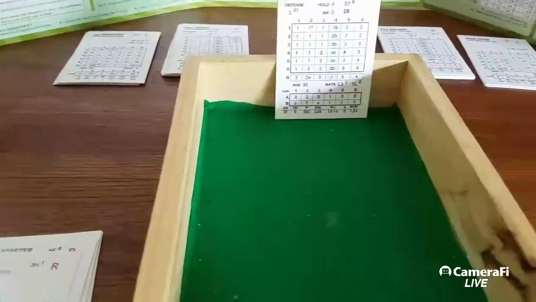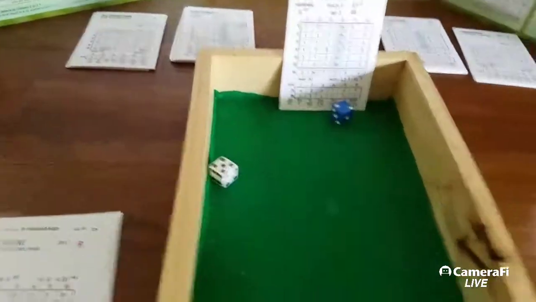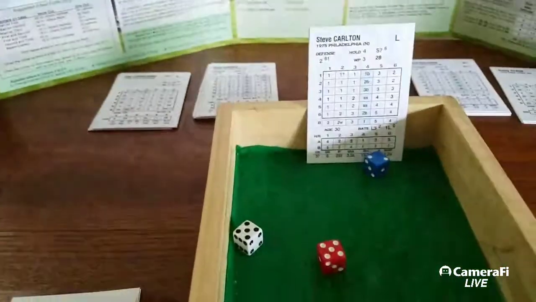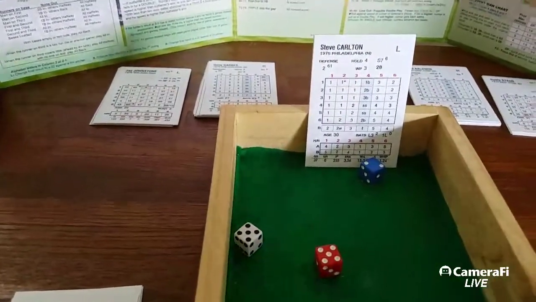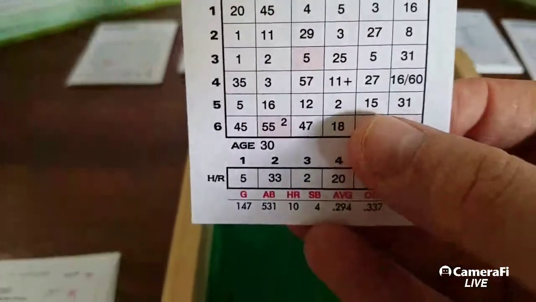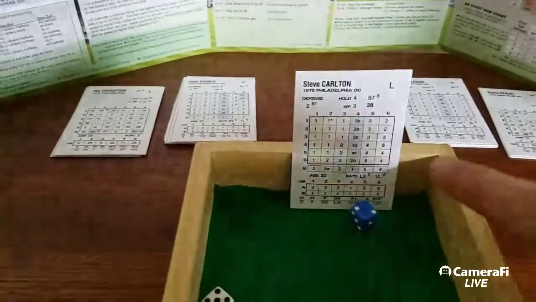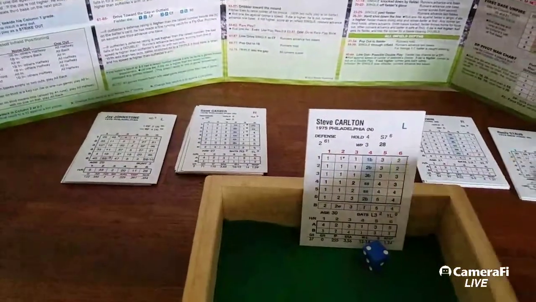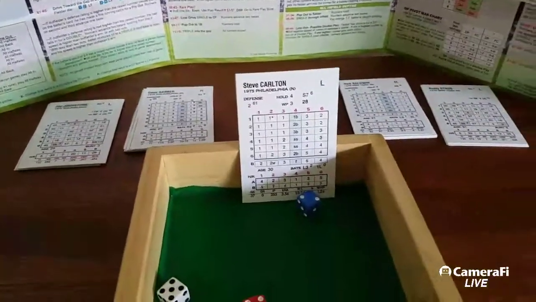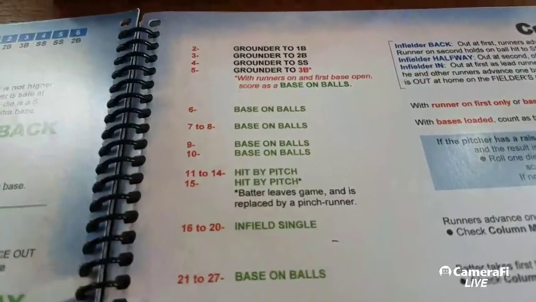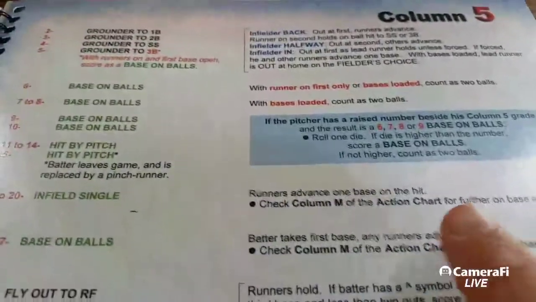And the bases are empty for Dale Unser. Unser, it's a 5-5-2. Could be another walk. Unser, 5-5 is a 15, and a 5-2 for Carlton is a 3. It's a total of 18 in column number 5. So we go to column 5, number 18. That's an infield single. It won't be a walk. It's an infield single. And we're going back to M on the action chart.